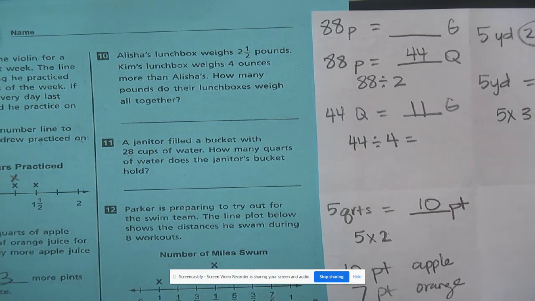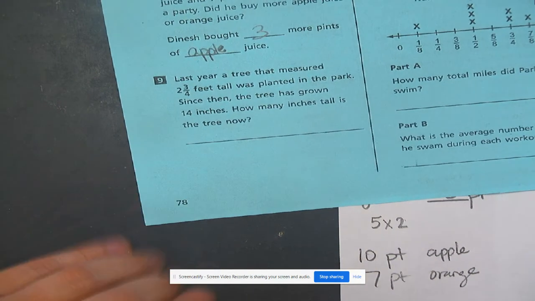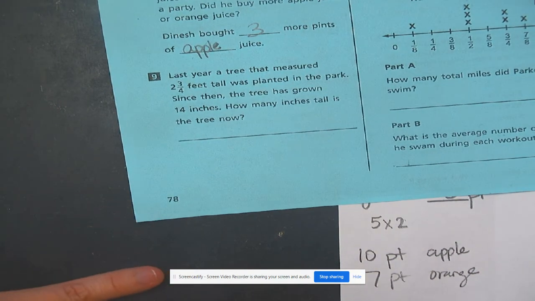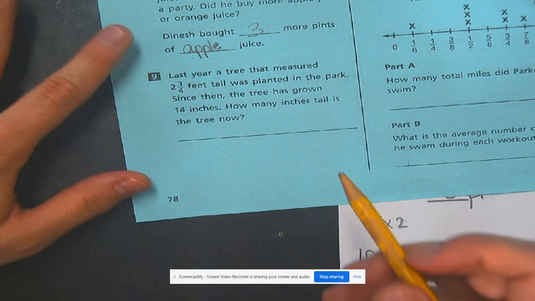Alicia's lunchbox weighs 2.5 pounds. Cameron's lunchbox weighs 4 ounces more than Alicia's. How many pounds do their lunchboxes weigh together? I was getting ahead of myself. Last year, a tree that measured 2 3/4 feet tall was planted in the park. Since then, the tree has grown 14 inches. How many inches tall is the tree now? What do we need to find out?